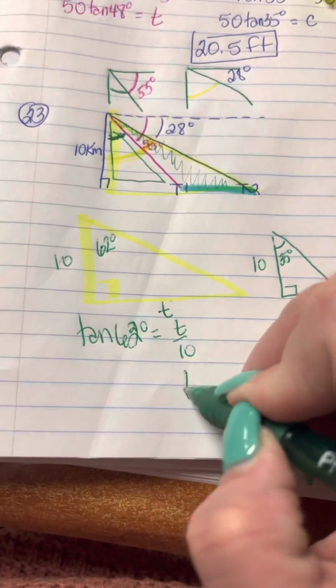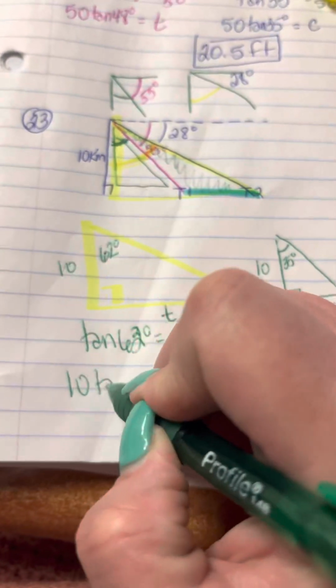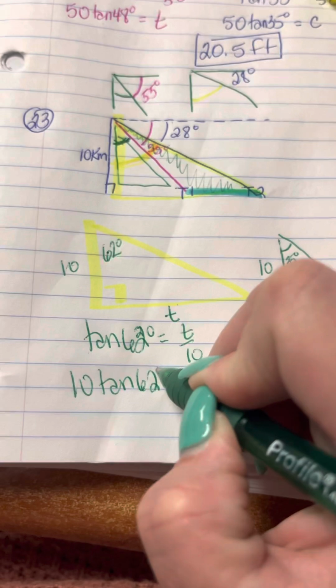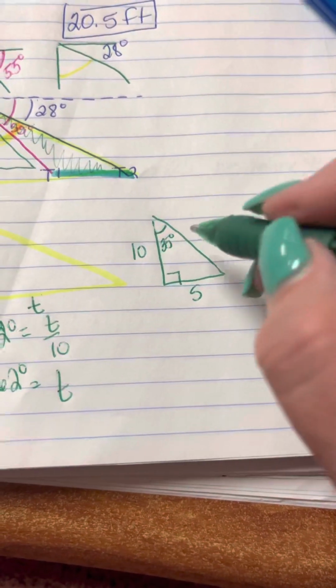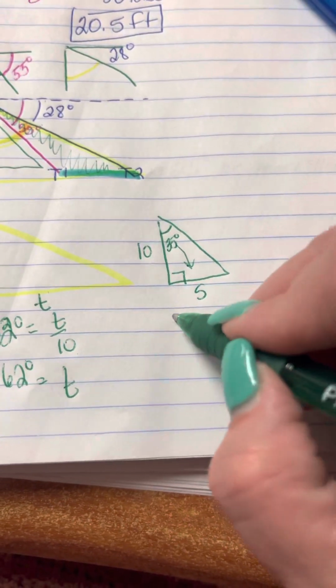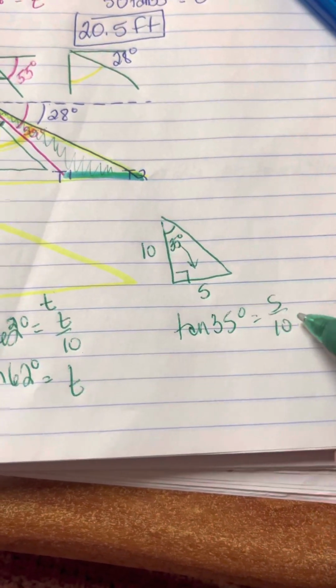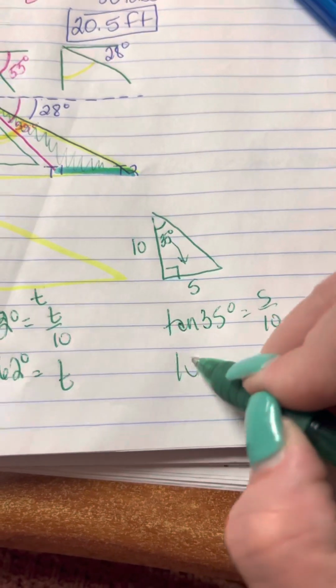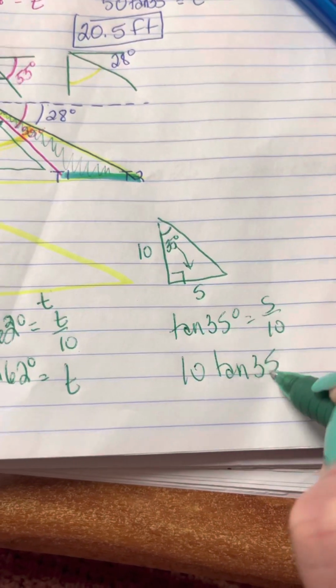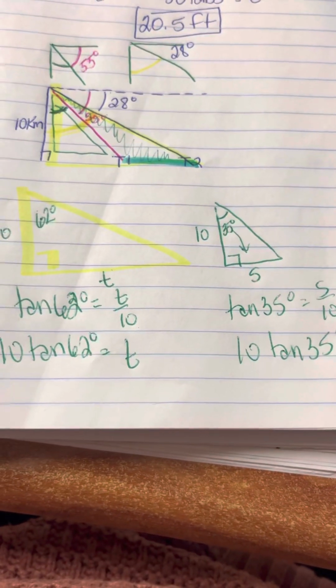So solving for t, we get t equals 10 times the tangent of 62. Over here, once again, we have opposite and adjacent, so we have the tangent of 35 equals s over 10. To solve, we multiply both sides by 10. So we have 10 times the tangent of 35.